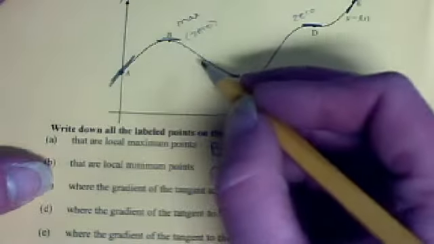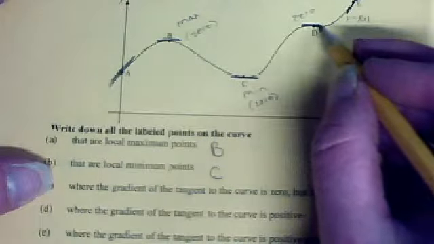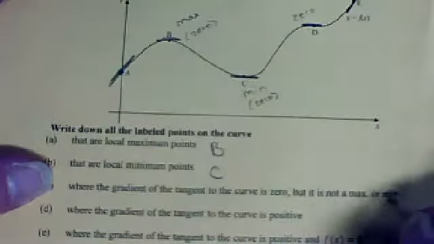So, let's go through and answer these. A was the local maximum point. Well, there's your maximum. Minimum point would be C. The gradient is 0, but it's not the top of a hill or the bottom of a valley. At D, it kind of stalls out and then continues up.